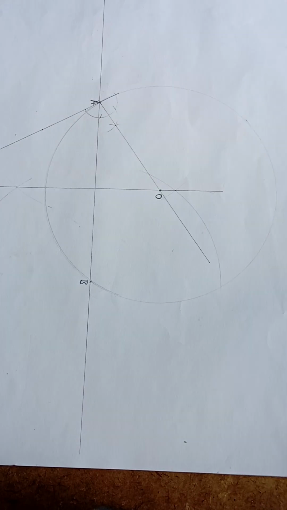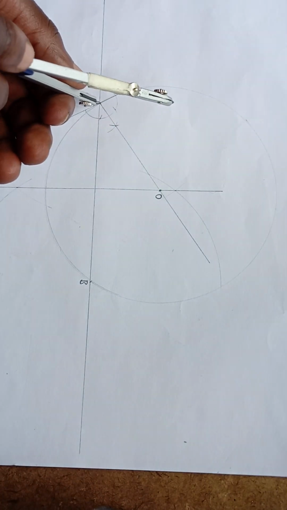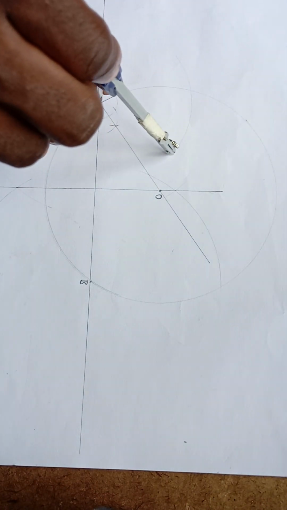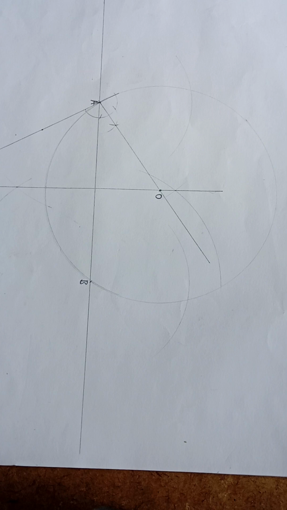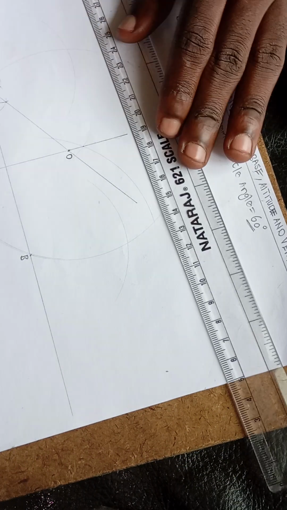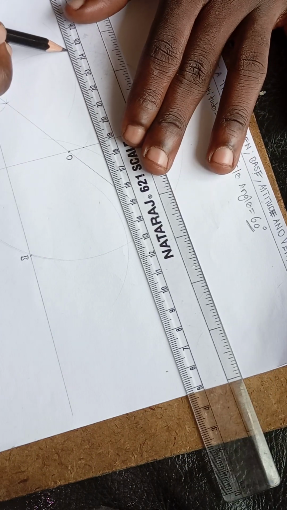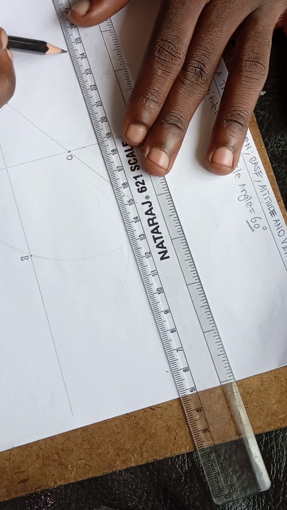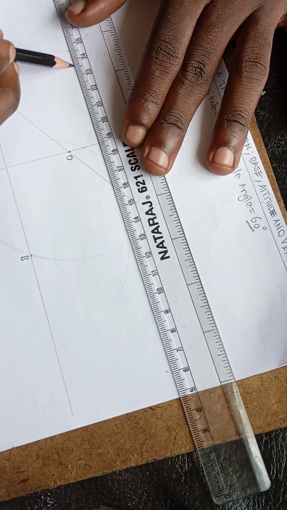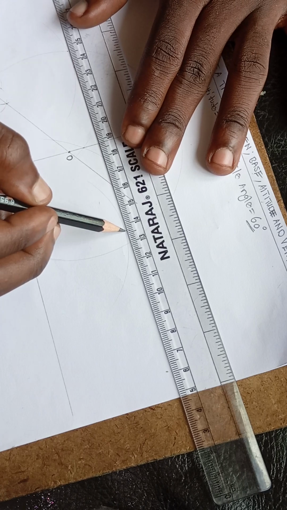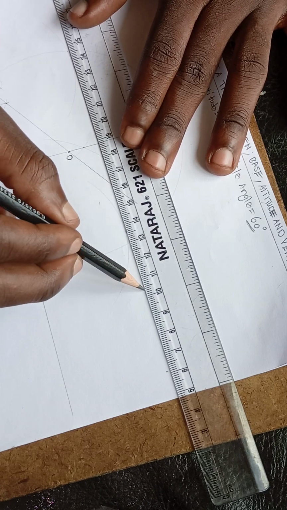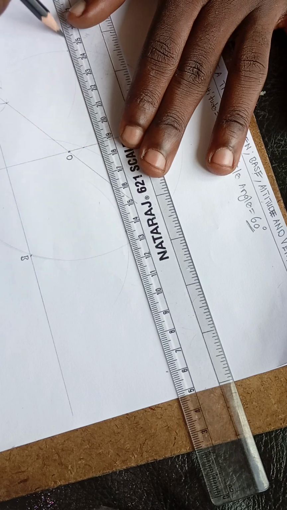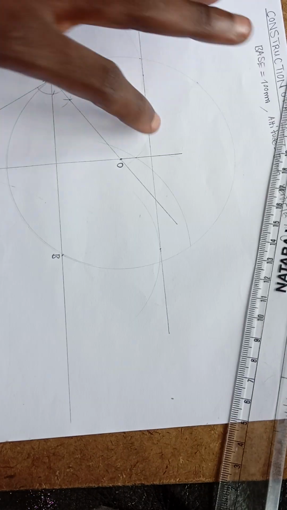Upon measuring 50, you stand at A here, you strike an arc up here. Also you stand at B, you strike an arc here. Upon doing this, you project a simple parallel line. It must be faint. Remember, all these lines are very important in making your answers, because you can't just construct a thing directly in engineering drawing. You need to show the steps and how it was constructed. Upon doing this, you draw a parallel line on top.